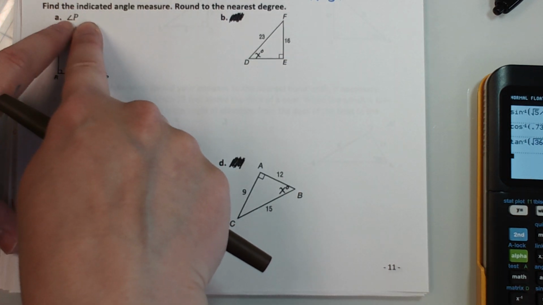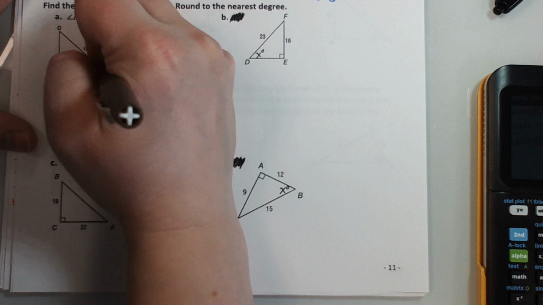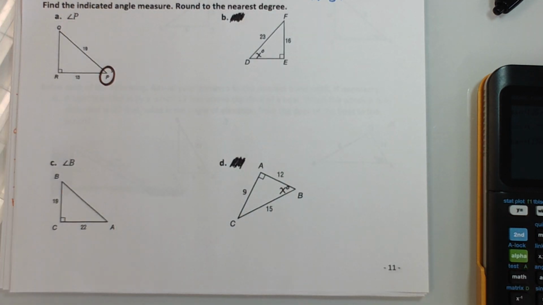Starting with question A. We're solving for angle P, which means angle P, which is right here, is our angle of focus in this problem when we talk about opposite, adjacent, hypotenuse. Yes? Absolutely. Solving for angles starts off a lot of the same way as solving for side lengths. You focus in on what angle you have and you label your opposite, your adjacent, and your hypotenuse.